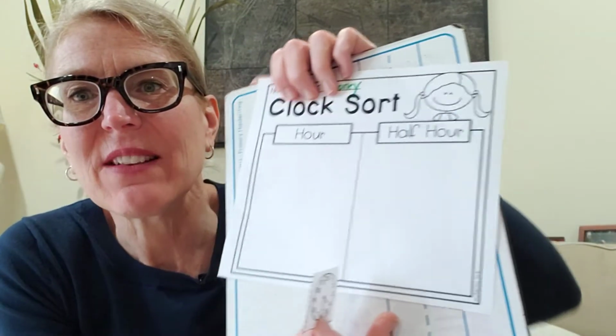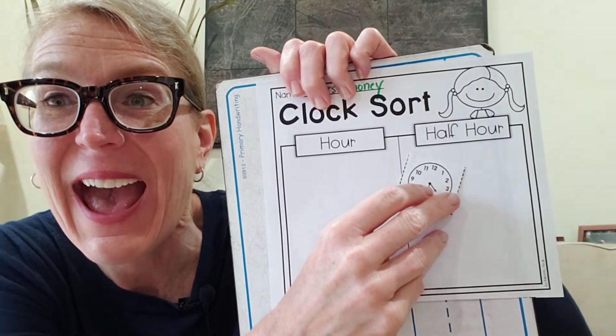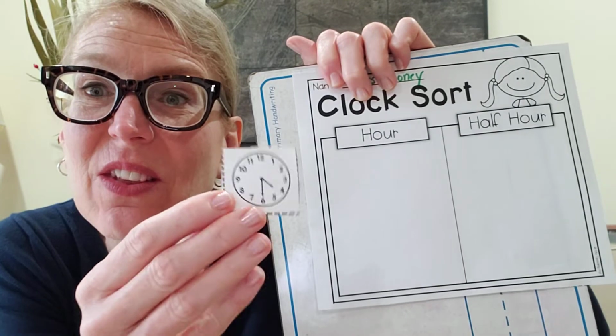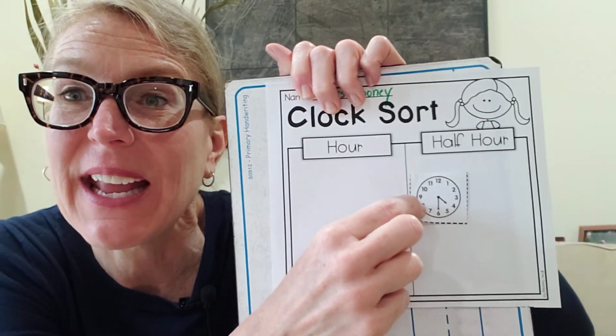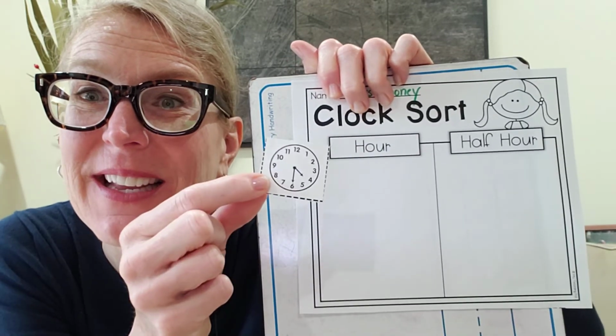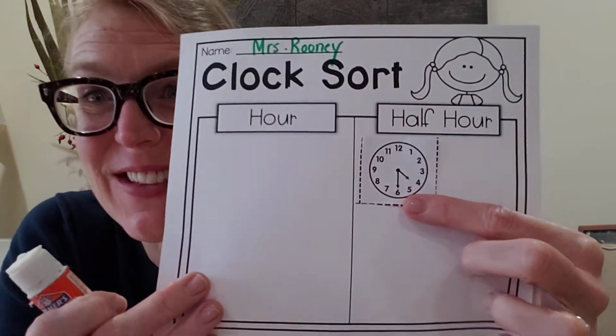All right. We have two sides of our clock. We have an hour side and we have the half hour. Would this clock be showing an o'clock, or would it be showing a half hour? It's showing a half hour. It's showing 4:30. Very good. So we're going to take a little bit of glue and we're going to put that clock on the half hour side because it's pointing to the 6. Very good.